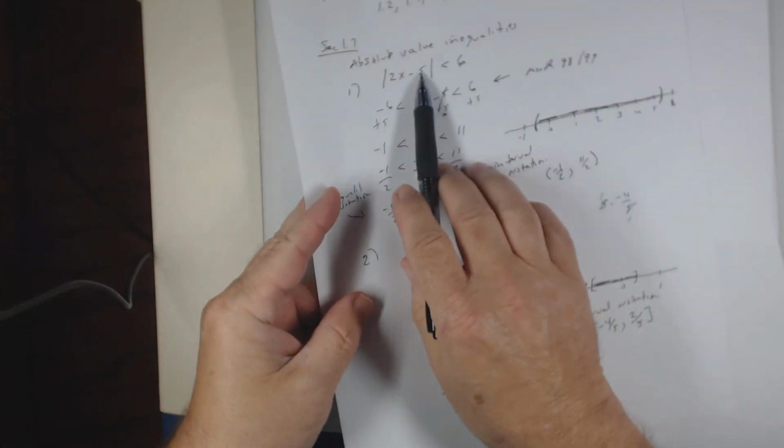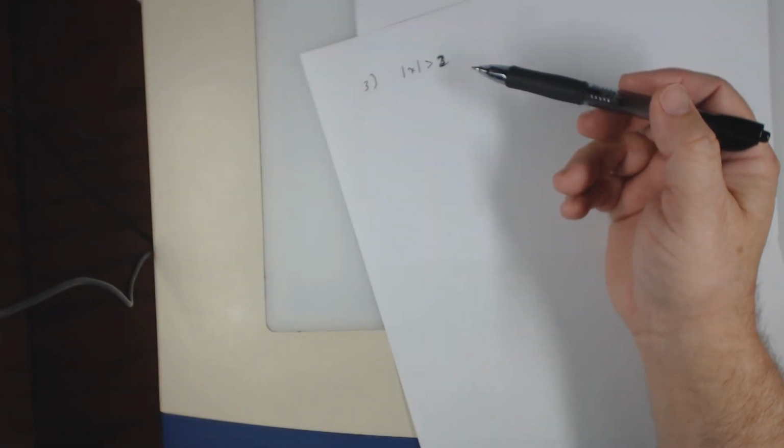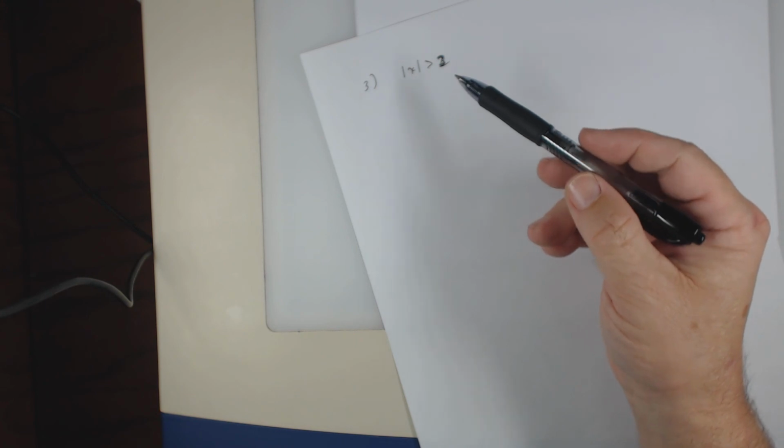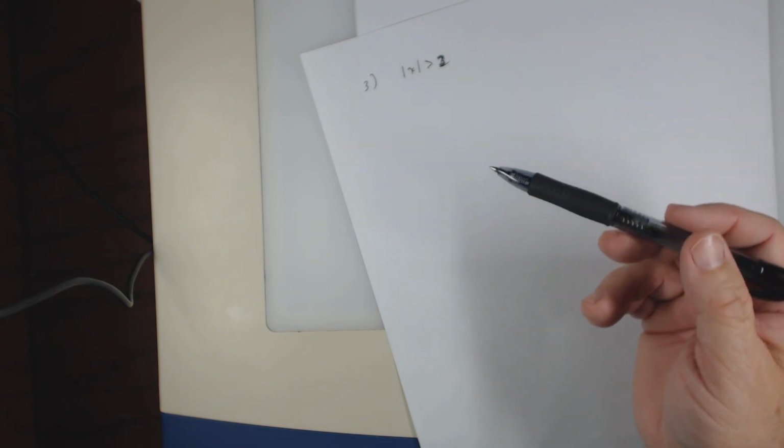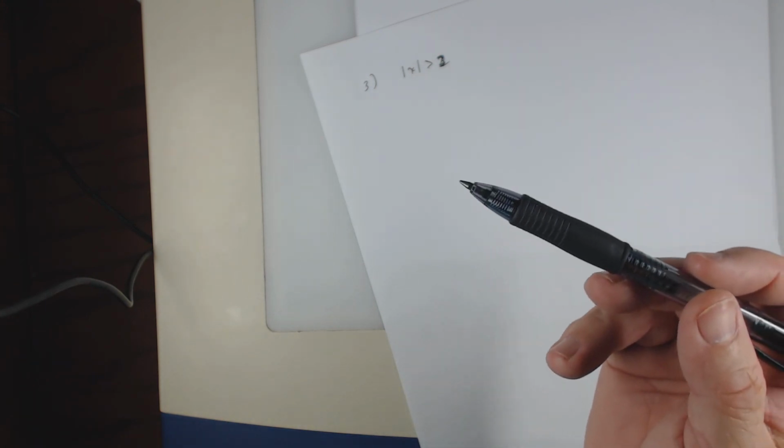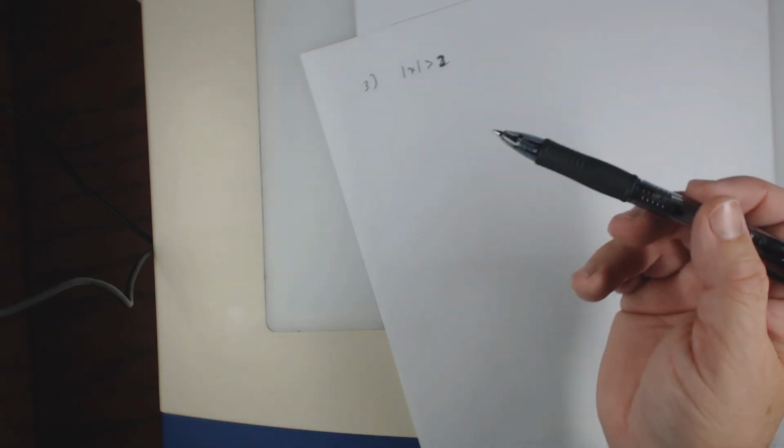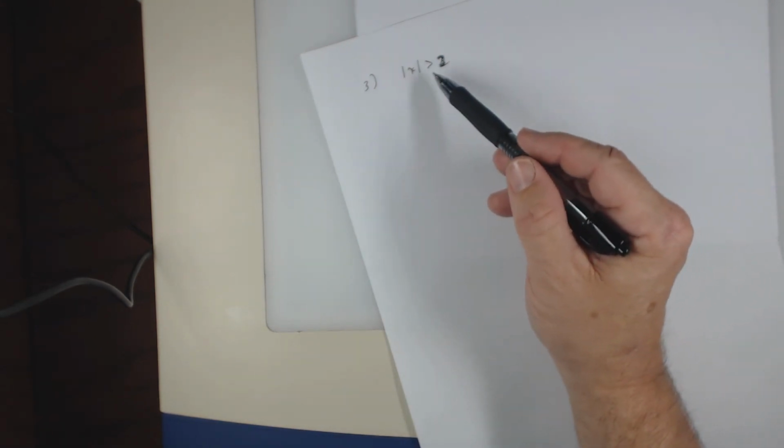Basically, if you're having trouble on a test, and you may, if you're having trouble in test 2, not test 1, because on test 1 it's just this kind. On test 2 will be this kind and this kind, and on your final as well. So you may at that point get a little confused. Well, if it's less than, I can't remember what's the next step. If it's greater than, I can't remember the next step. Well, always remember this one.